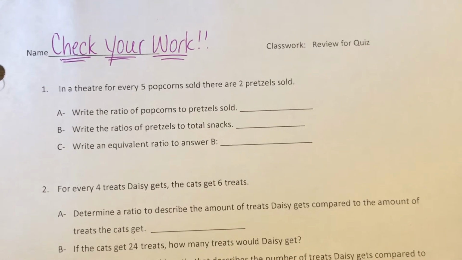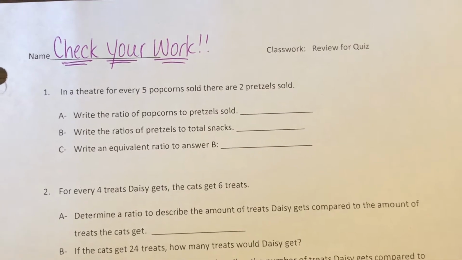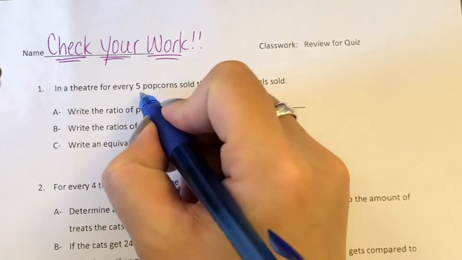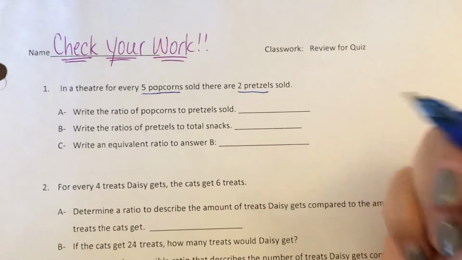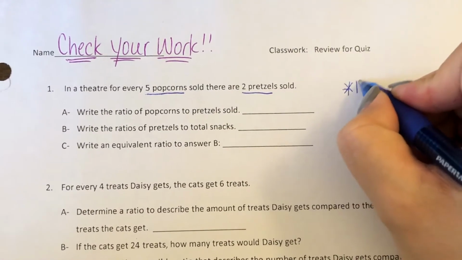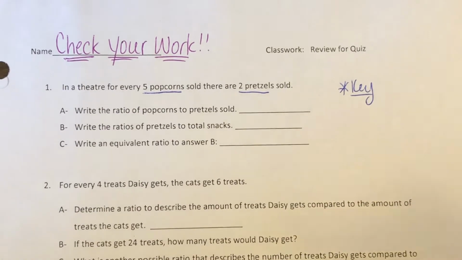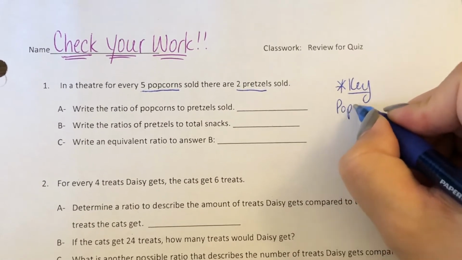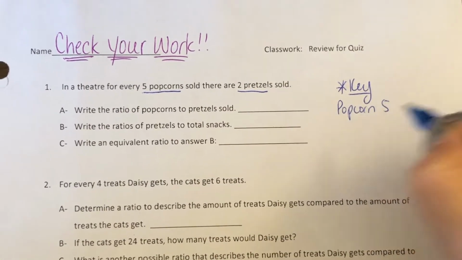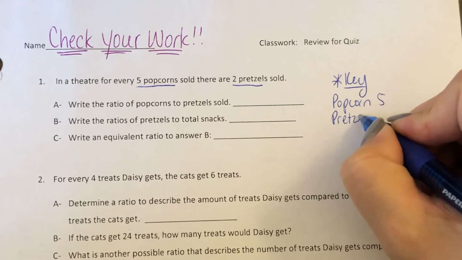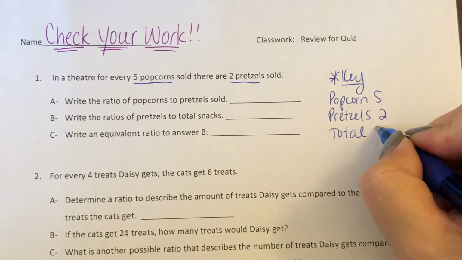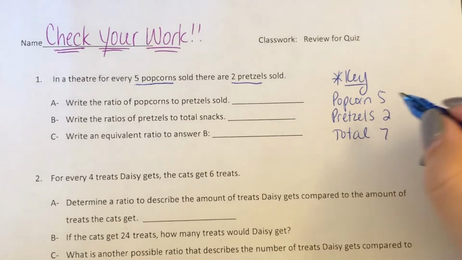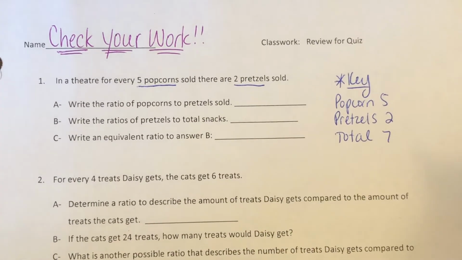It says, in a theater, for every 5 popcorns sold, there are 2 pretzels sold. So I can see that it says 5 popcorns, 2 pretzels. What I like to do is just make a quick key, just to use as a reference. So I know that popcorn is 5, pretzels is 2, which makes my total food 7. So now I can just use that key to answer these ratio questions.